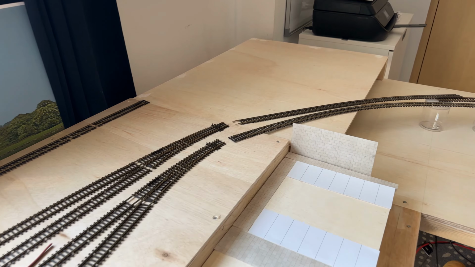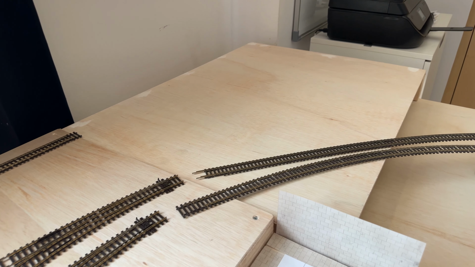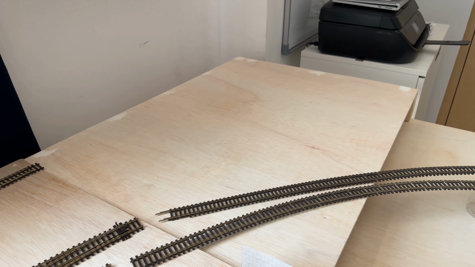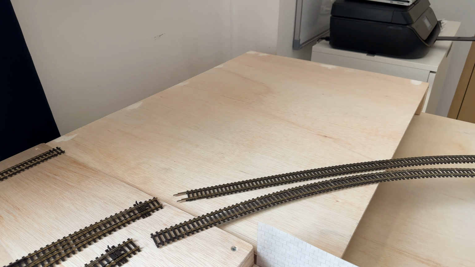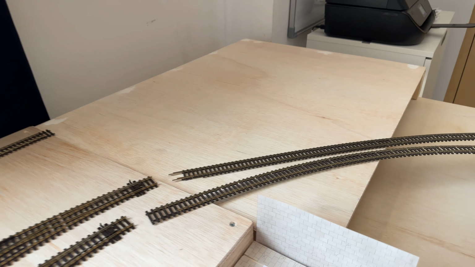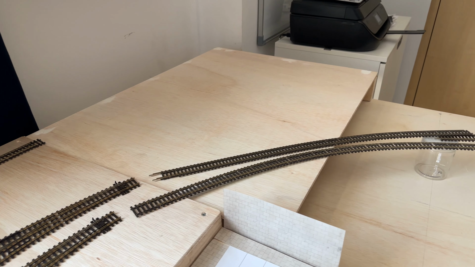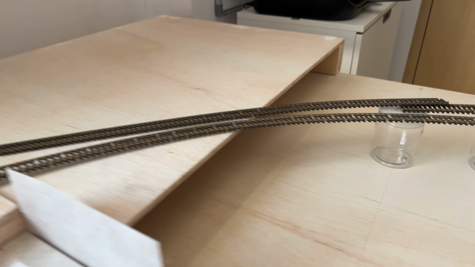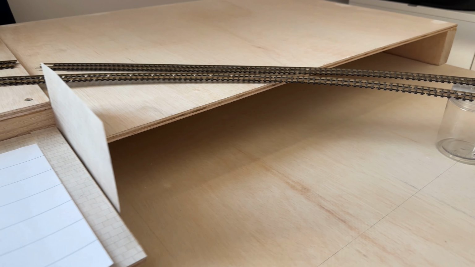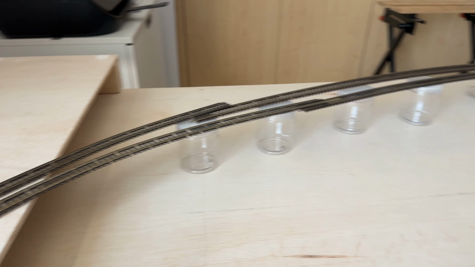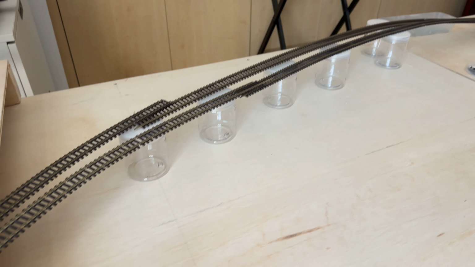Coming out of the station again, this is where I'll start to build up some scenics with foam board and have some farmlands, some animals and various bits and pieces there. And that will come around to the right, and I'm going to take advantage of the height that I've got here to introduce a viaduct, which will come along.